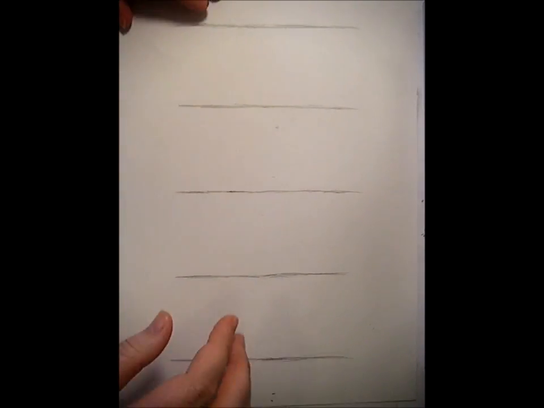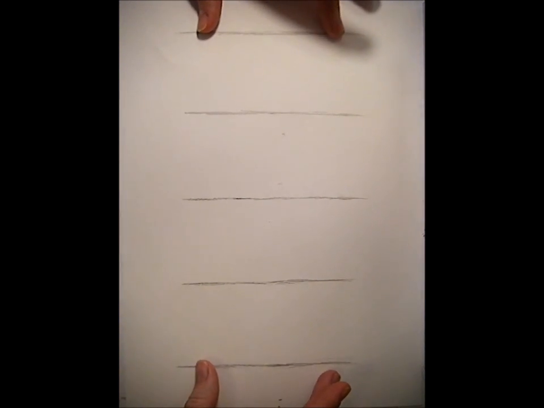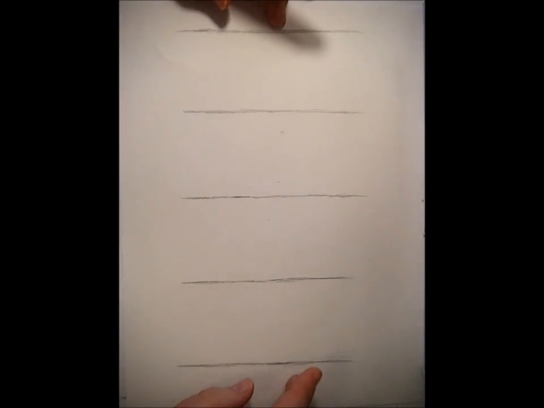And yours may be larger or smaller than mine, but essentially all you need to do is make sure that you are able to fit four sections on the page that are of equal length. If they go off the page, then you need to shrink down your measurement a little bit, because everything needs to fit on the page.